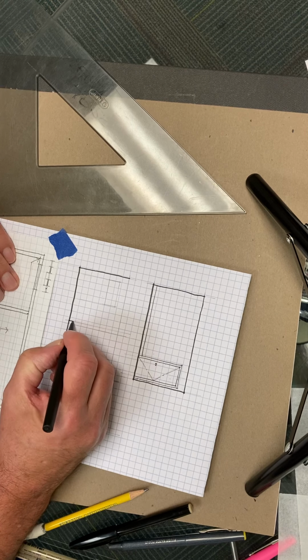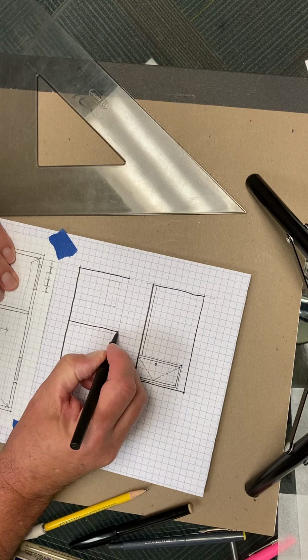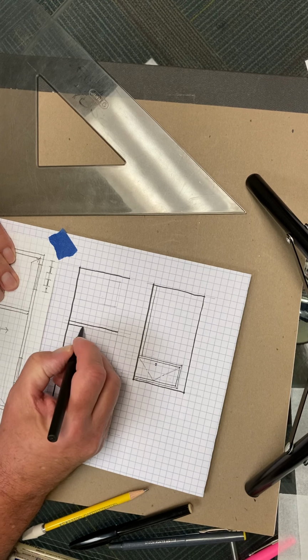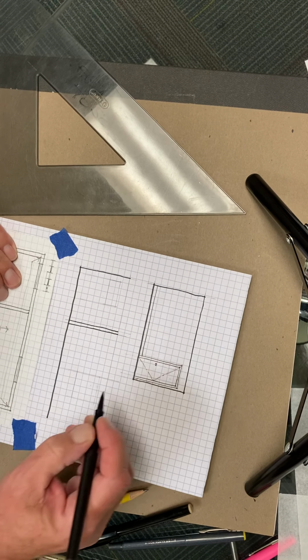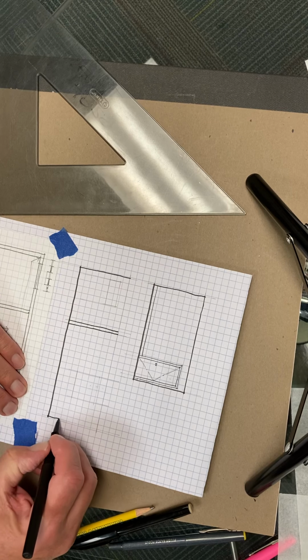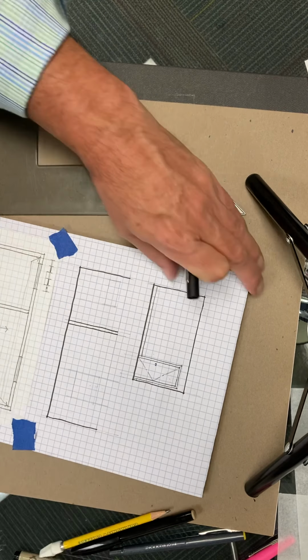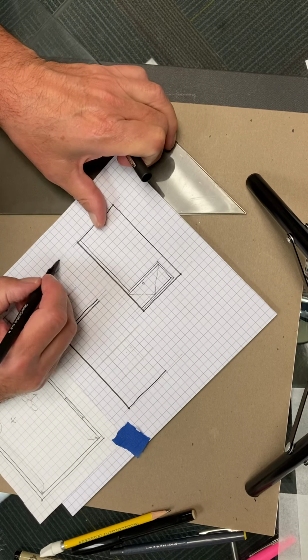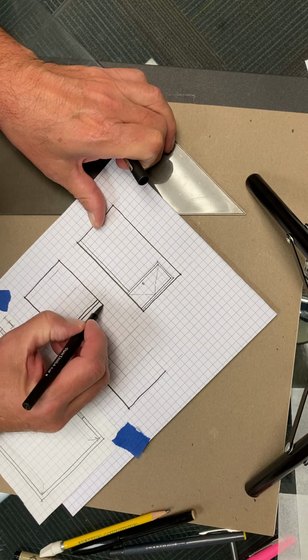I'm going to do the wall that I put a line through here. This is where we cut. This is the wall between the two rooms. And then this is the opposite wall. Here is the ceiling line.